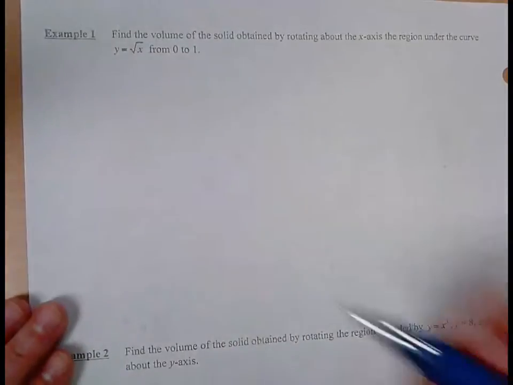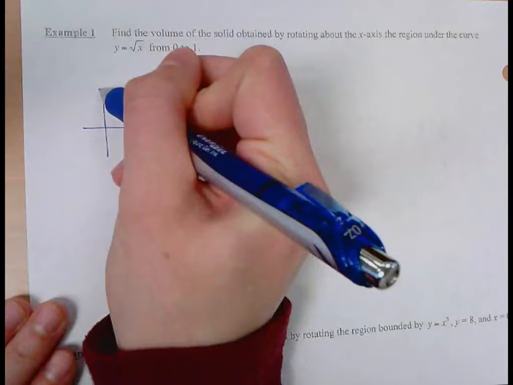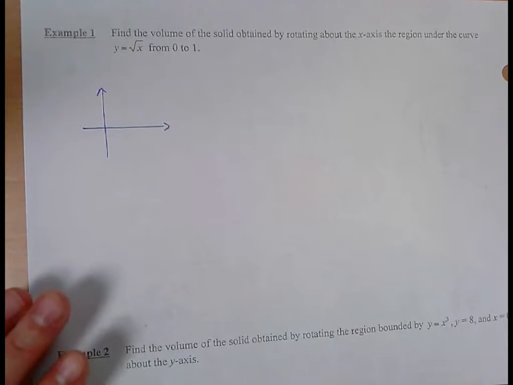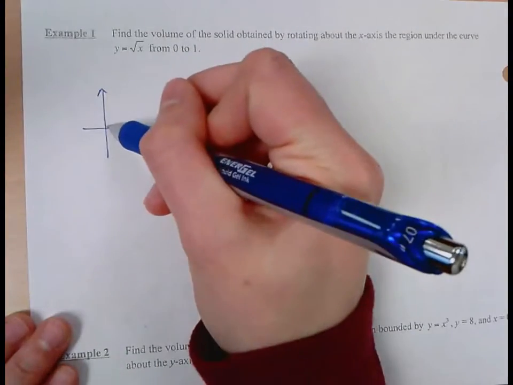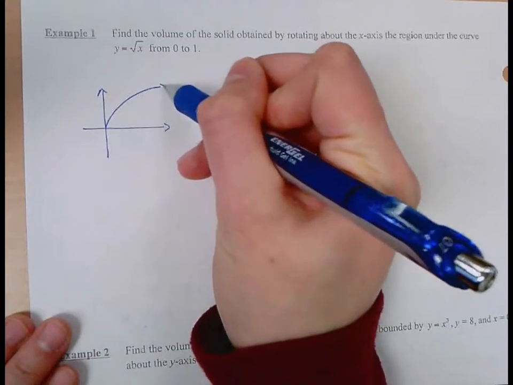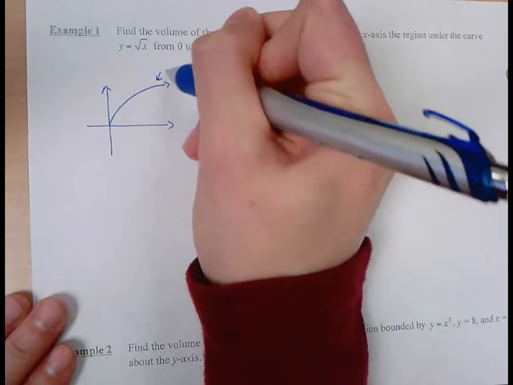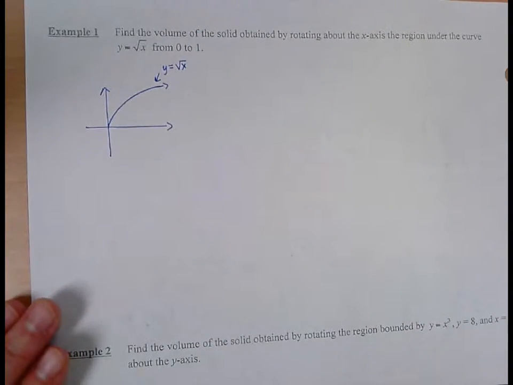So I would first sketch the region. You don't actually have to sketch the full solid if that's confusing to you, but sketch the region. The curve is the square root of x, so it's going to look like the general one we just had. So y equals square root of x from 0 to 1.